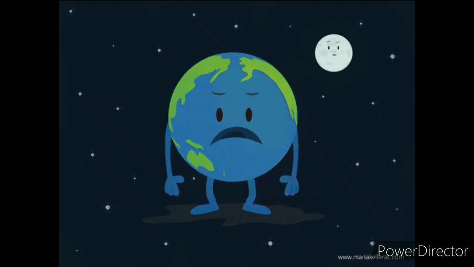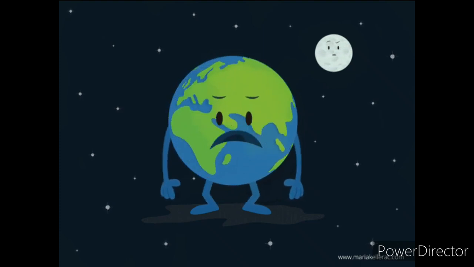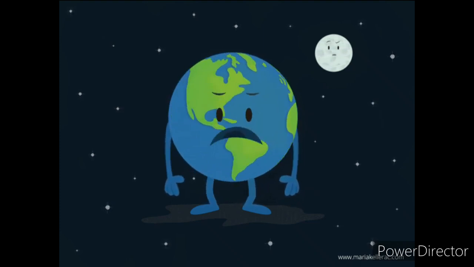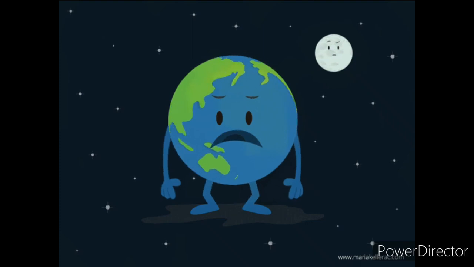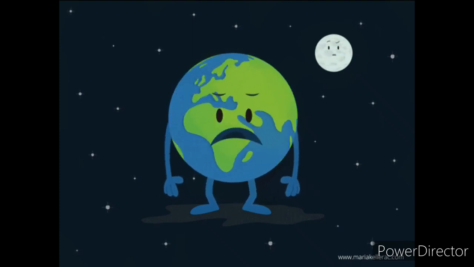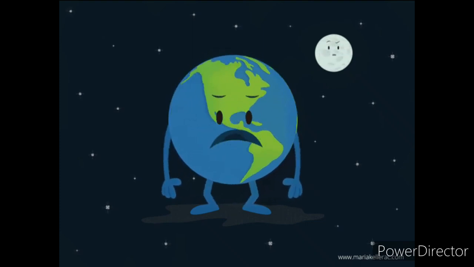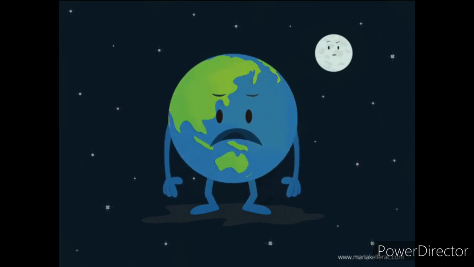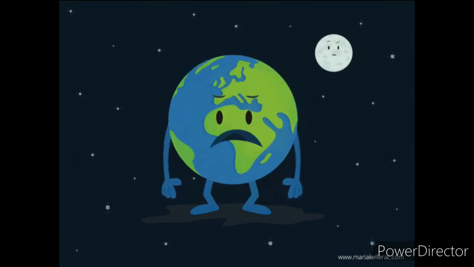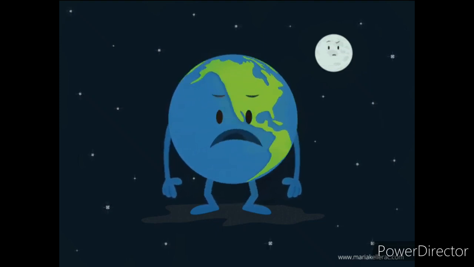UVB rays negatively affect plants and crops. It may lead to minimal plant growth, smaller leaf size, and impaired flowering and photosynthesis in plants. Lower quality crops for humans and a decline in plant productivity would in turn affect soil erosion and the carbon cycle.